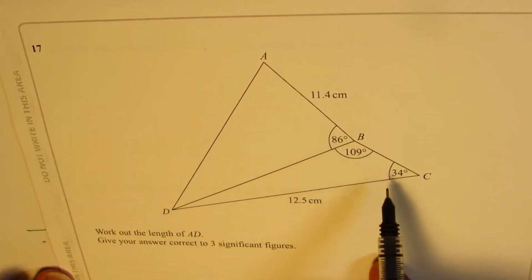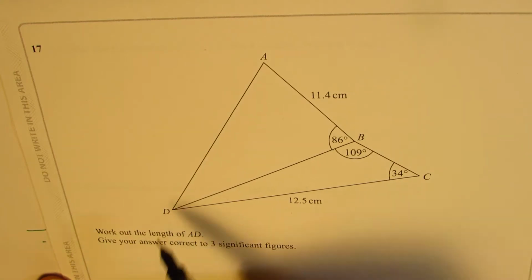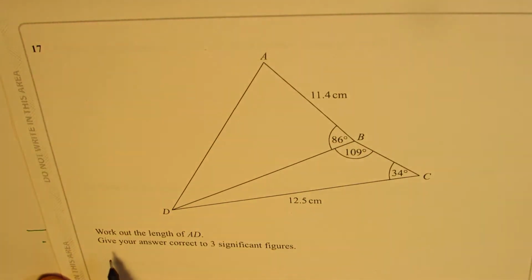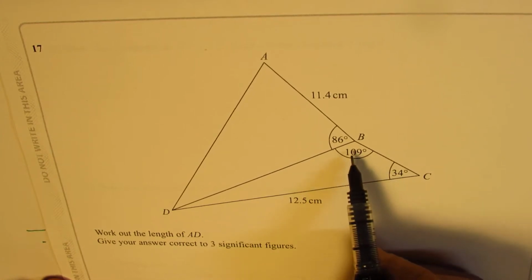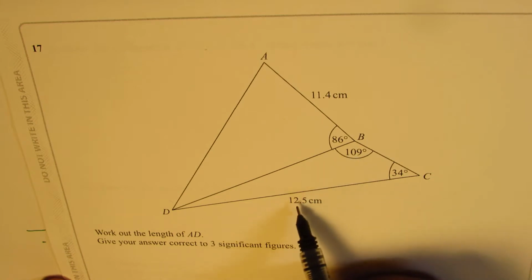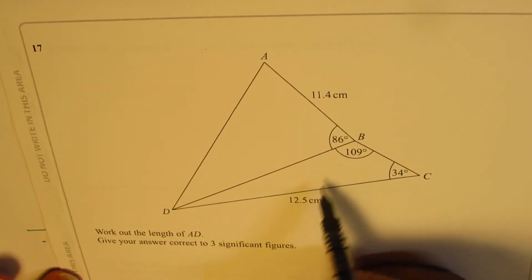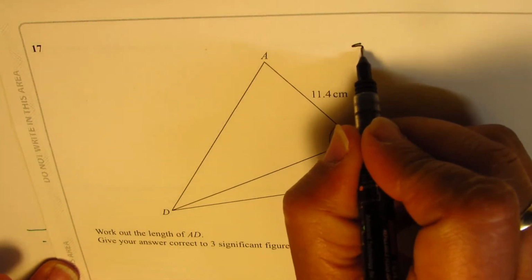We are given this diagram. The question is, work out the length of AD. Give your answer correct to three significant figures. Now let's see how to solve this. We are given two angles and a side. We have a combination of angle and side opposite to it, so we can always apply the sine law, right? So we'll begin with sine law.